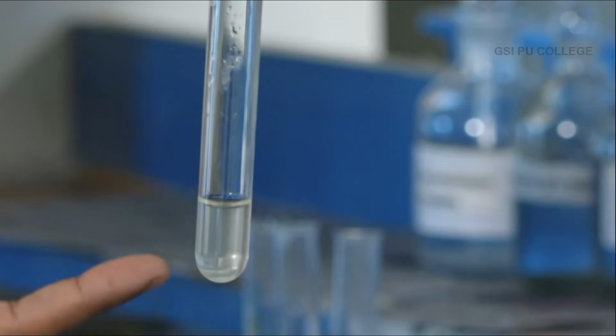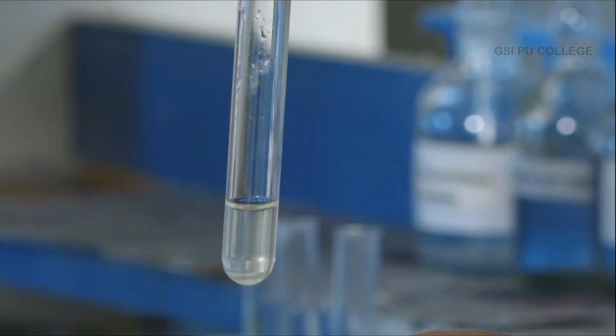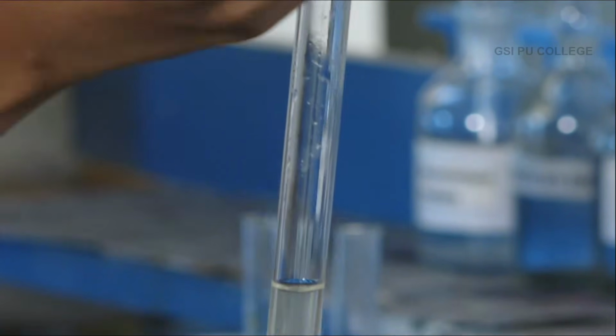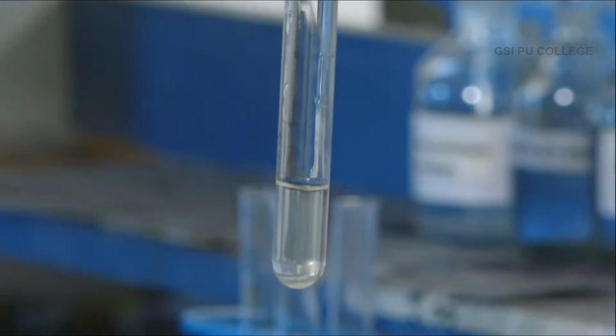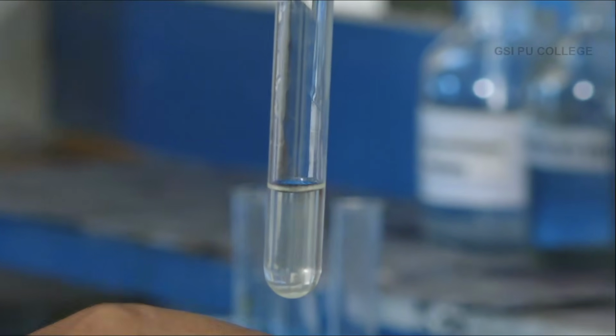For strontium, take a small amount of your original solution, add dilute acetic acid. Now, add ammonium sulfate solution.